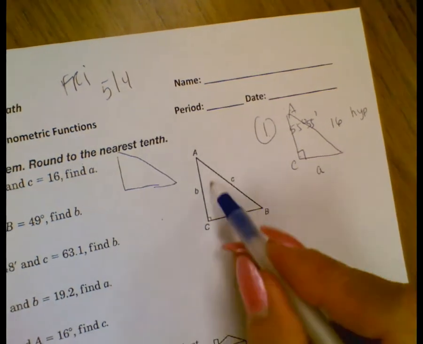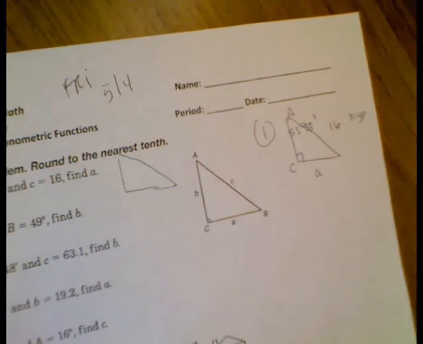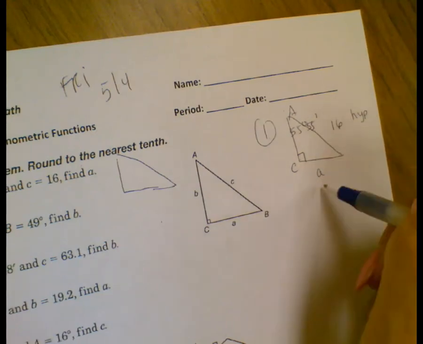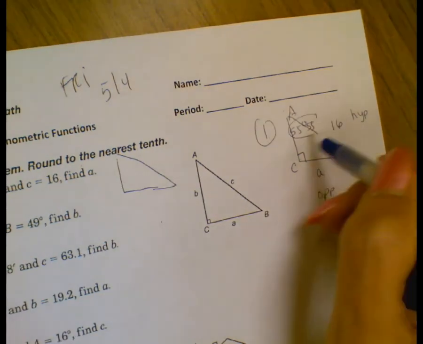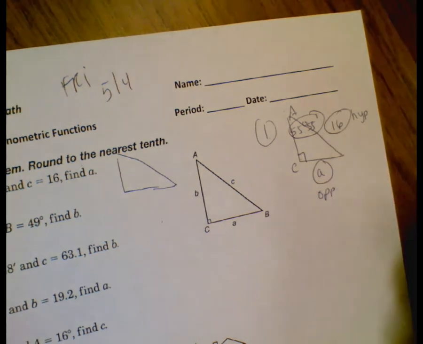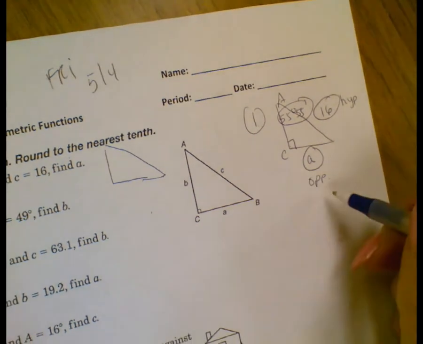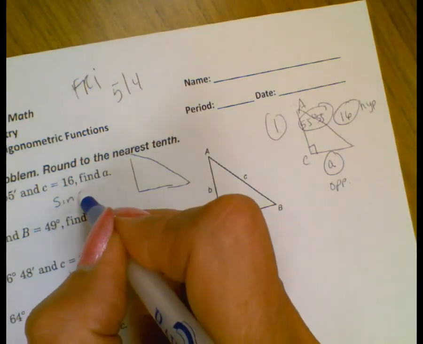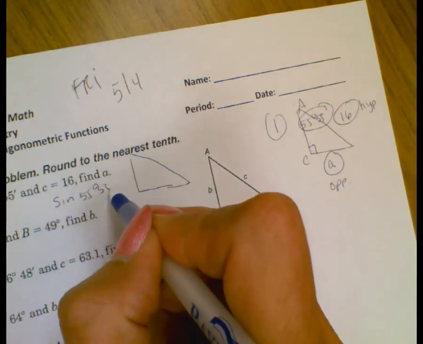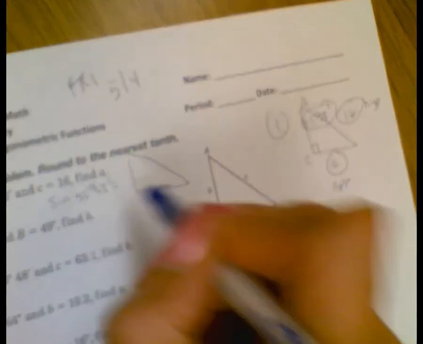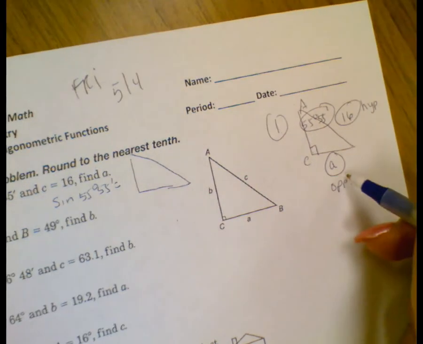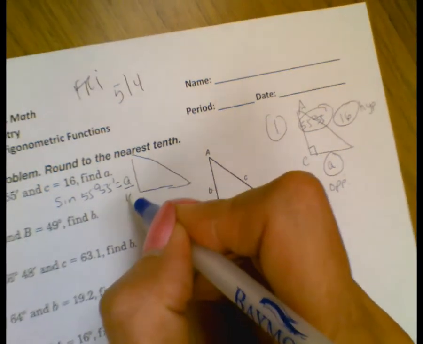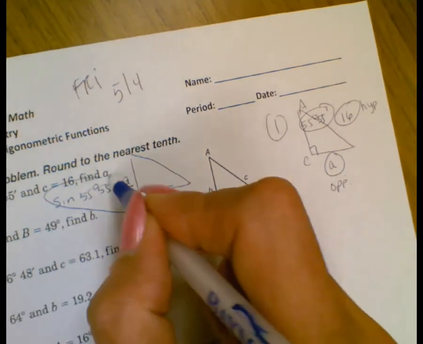So you're going from this triangle right here. According to angle A, side A is the opposite side. You know the hypotenuse and you're finding the opposite, so you're doing sine. On number 1, sine of the angle, 55 degrees, 55 minutes, is equal to the opposite, A, over the hypotenuse, 16. Just cross multiply and you'll have your answer.